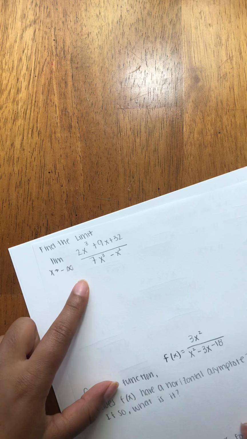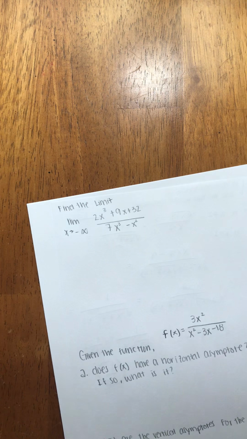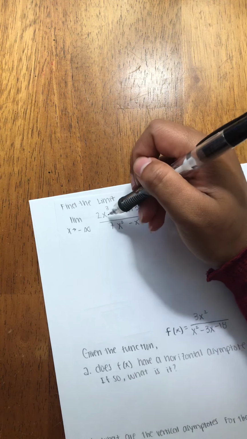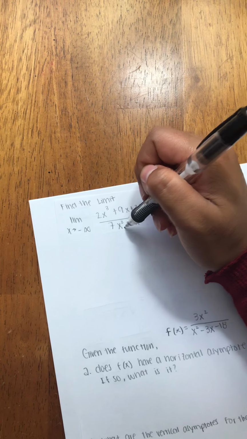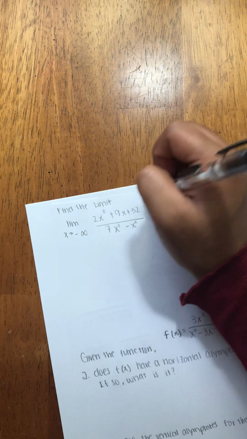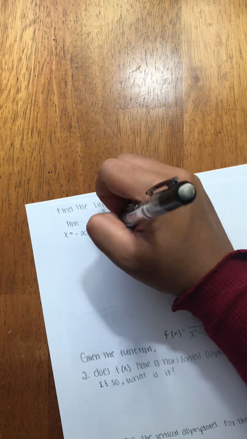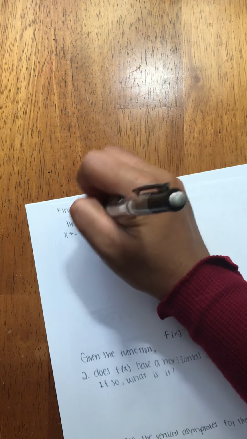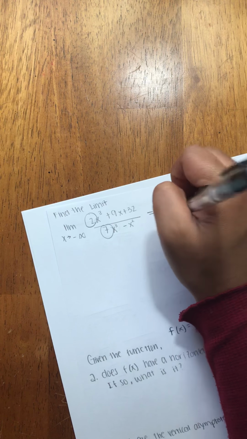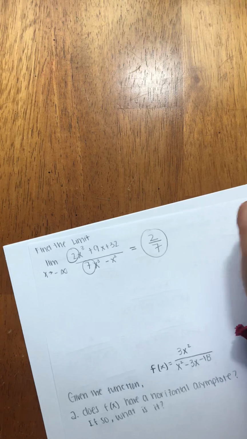Okay, so the next one says to find the limit as x approaches negative infinity. So how we're going to do this one, it's actually pretty simple. As we can see, just by looking at the equation, the numerator and the denominator both are raised to the power of 3. So this means that we can just take the first coefficients from the highest power. So that would be 2 and 7. The answer is just 2/7. Okay.